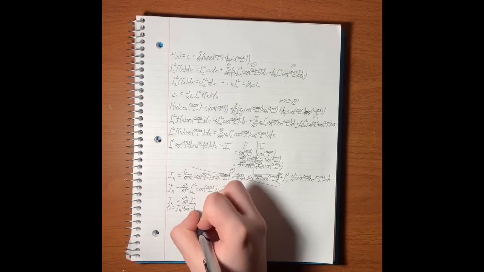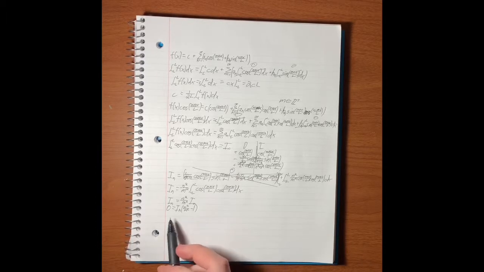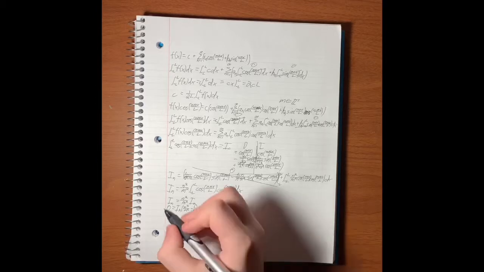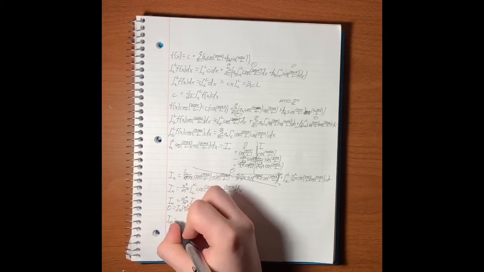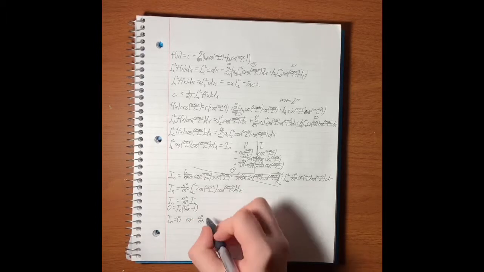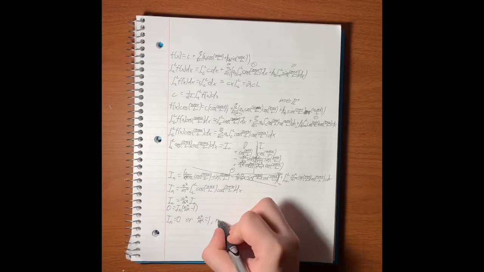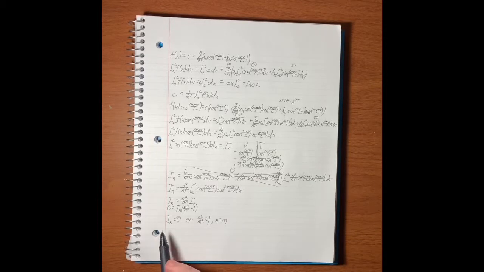0 equals I of n times n squared over m squared minus 1. Now, in order for the product of these two things to be 0, one of them has to be 0. So either I of n equals 0, or n squared over m squared minus 1 equals 0. We can add 1 to both sides, and we'll get that it equals 1. Now, we know n and m are both positive, so therefore n over m has to be equal to 1, and then n equals m. So either I of n is 0, or n equals m. So that is very important to know.